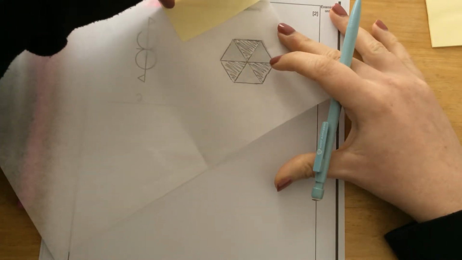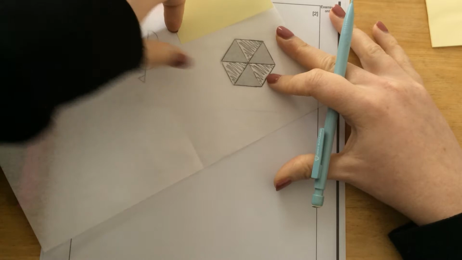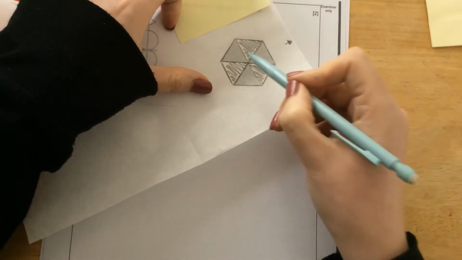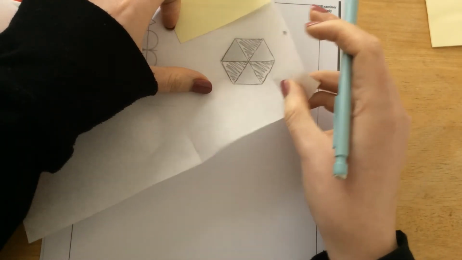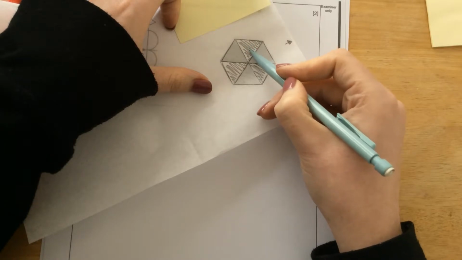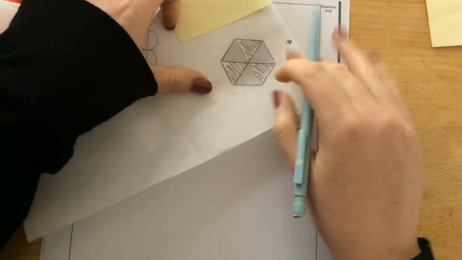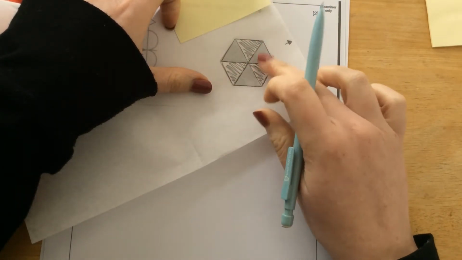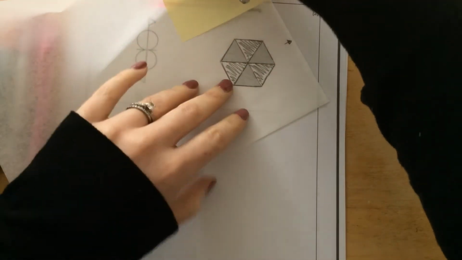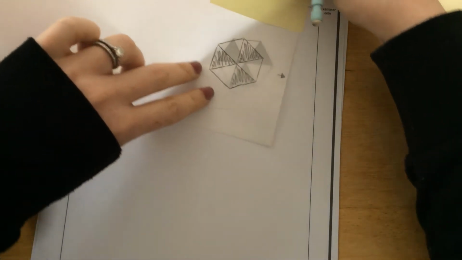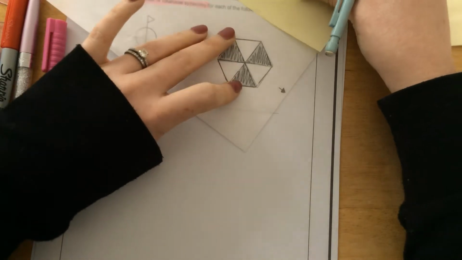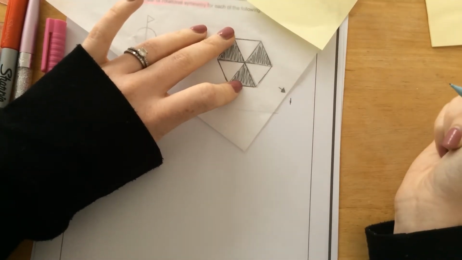So that has fitted in now, exactly on top of each other. But if you'll notice, what I've coloured in as black is actually on the white of the original shape. So that's not as it was exactly. So we need to keep going. Now it's fitted in once.